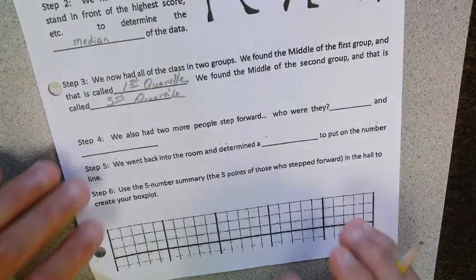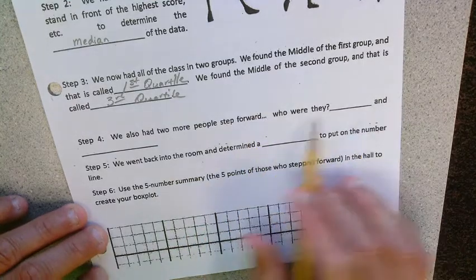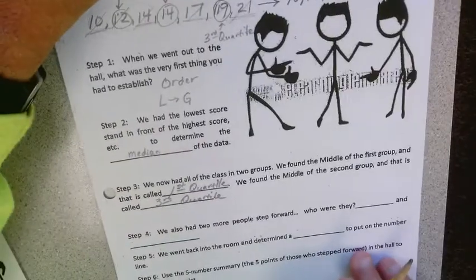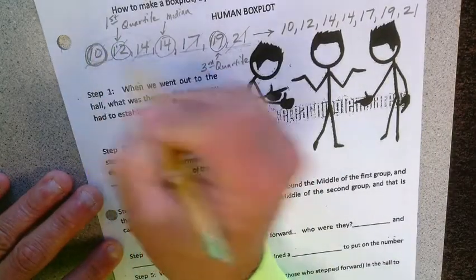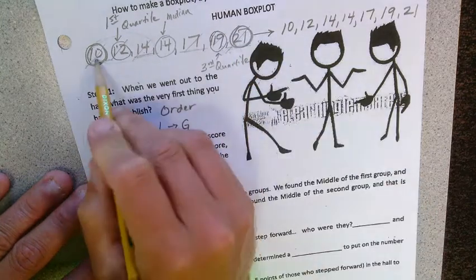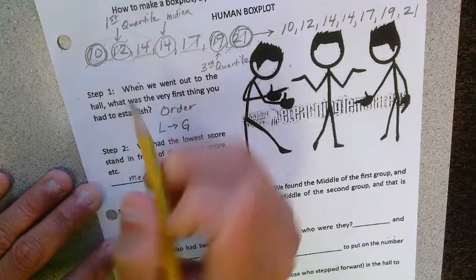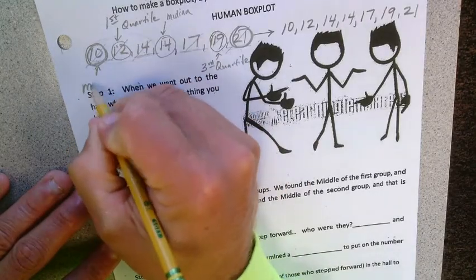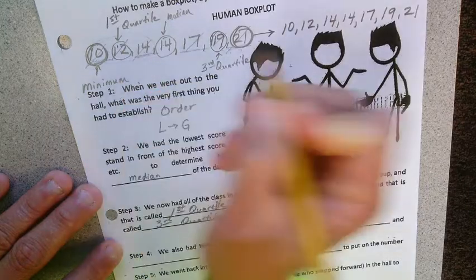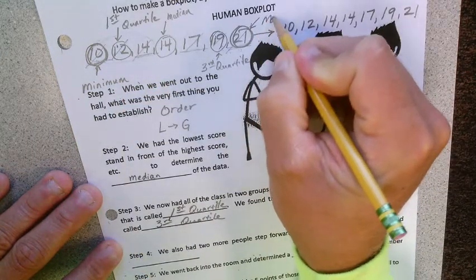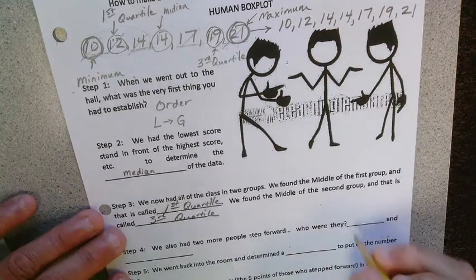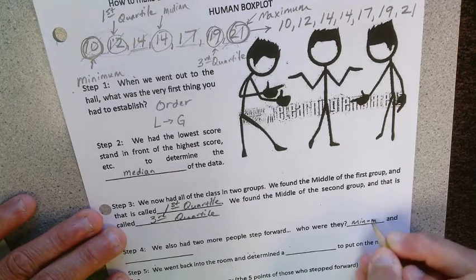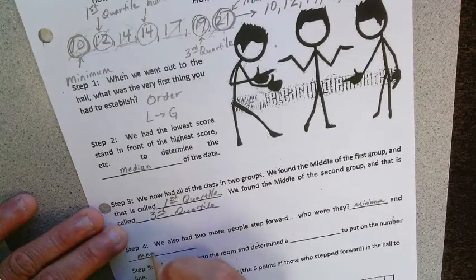All right, now, we also had 2 more steps. What this is referencing here is that we have 2 more data points that we have to identify. This one and this one. Does anybody know what we would call this one? It's the very first number. We would call that the minimum. And this one here would be considered your maximum, the largest number. So again, we also need the minimum and maximum.